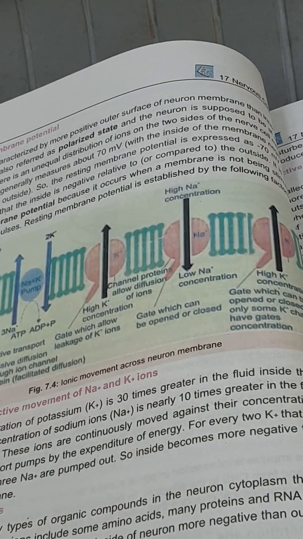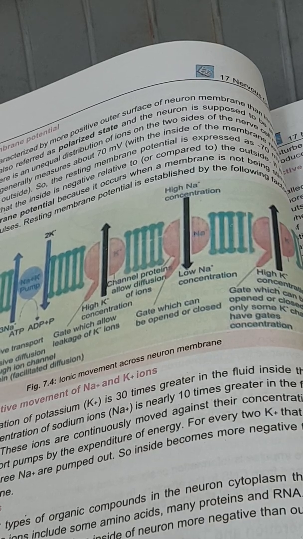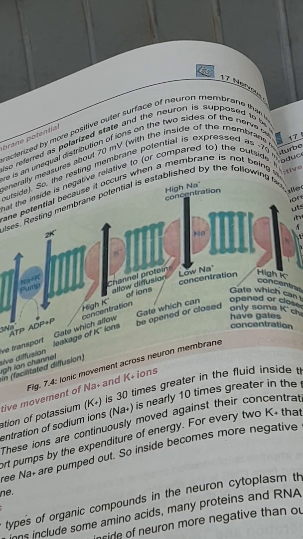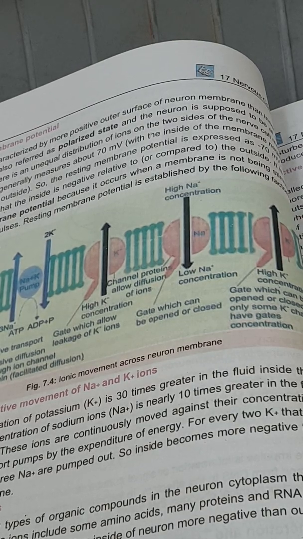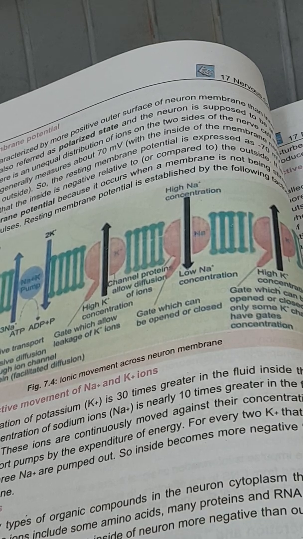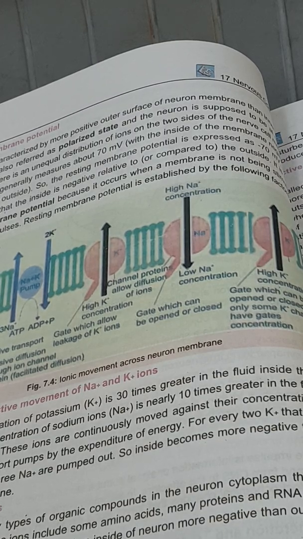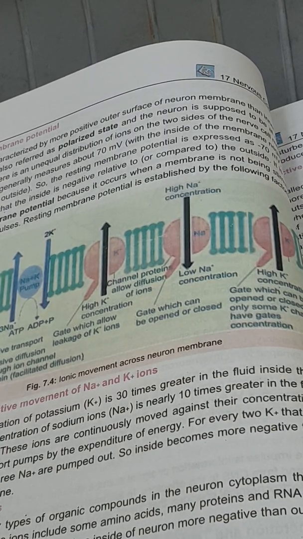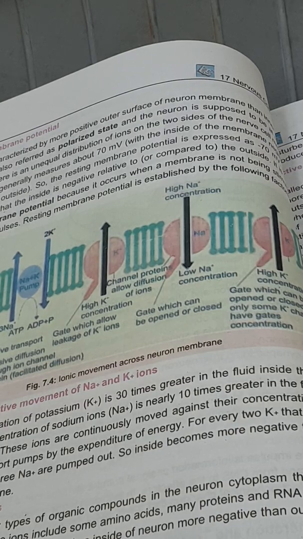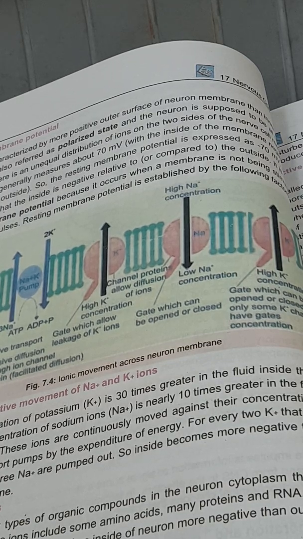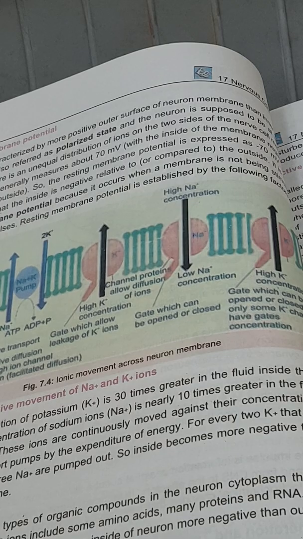Actually, the neuron consists of the membrane and internal cytoplasm, and its membrane has two states. One state is known as the polarized state or resting state, and its membrane has electrical potential. Electrical potential means the potential or power to do electrical work, or the energy present in the membrane to do electrical work. So here it is known as membrane potential because the membrane has this type of energy.